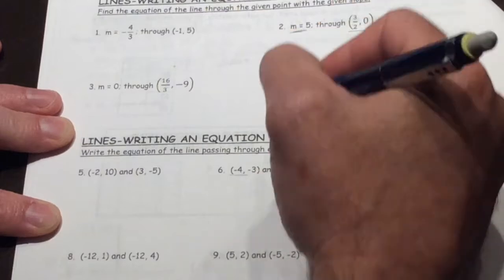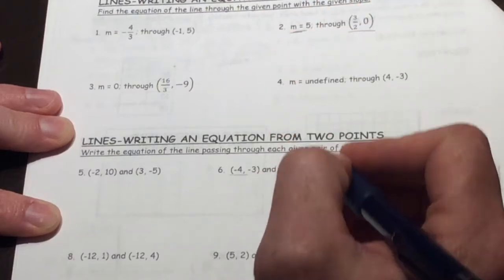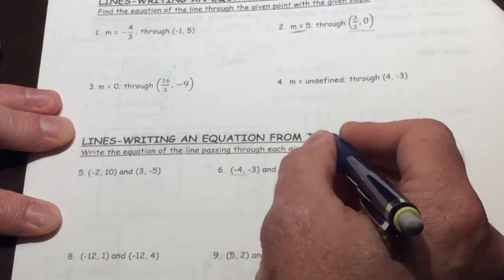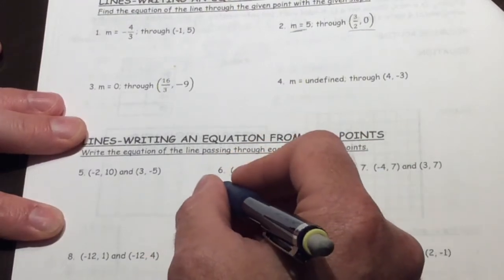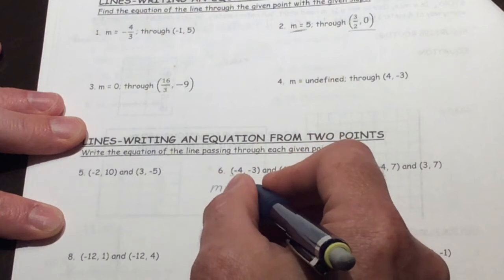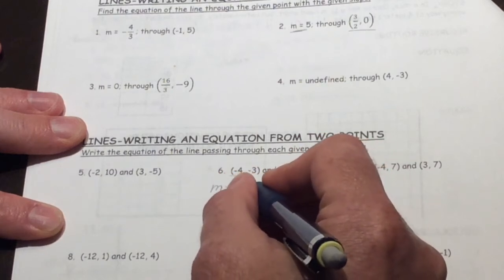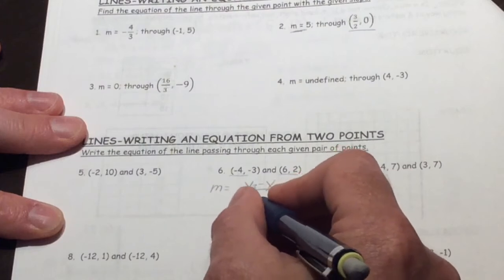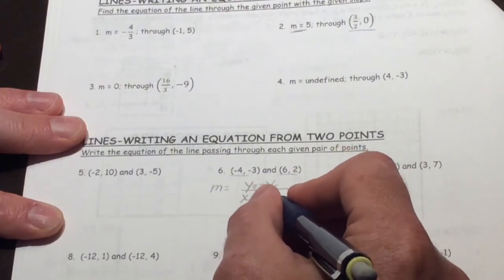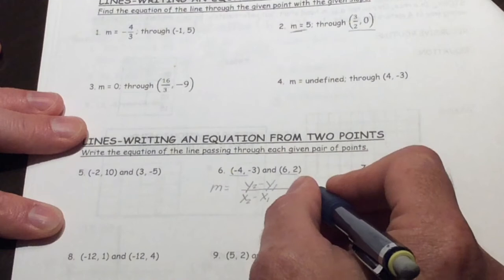The only difference between doing one of these from a slope and 1 point and from 2 points is the first step that you do when you do 2 points. And then you just have more options. So if I was going to do this, I'm going to show you once more. You do y2 minus y1, which is your change in y. You do x2 minus x1, which is your change in x, to get your slope.